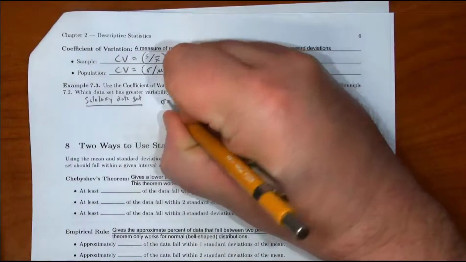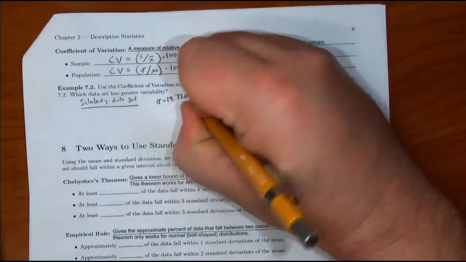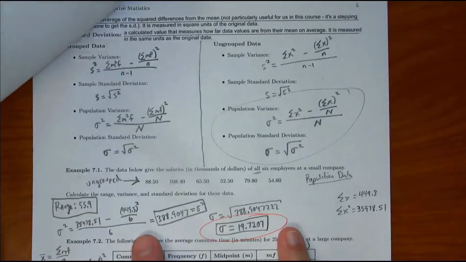So sigma was 19.7207. You know what? For this one, we didn't calculate the mean because it wasn't asked.